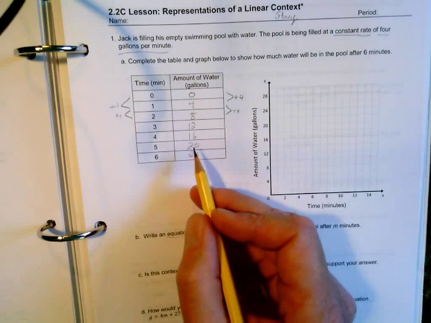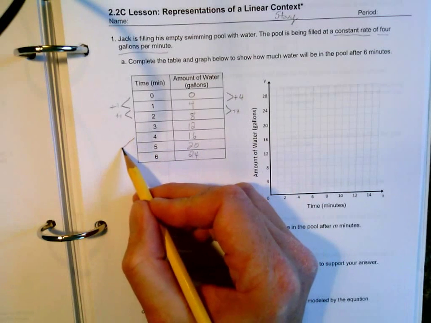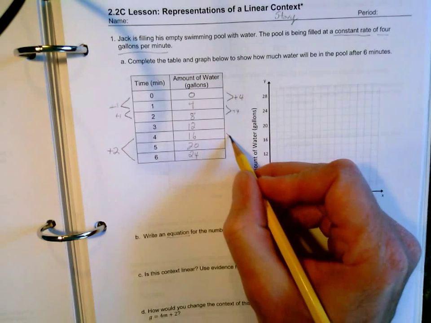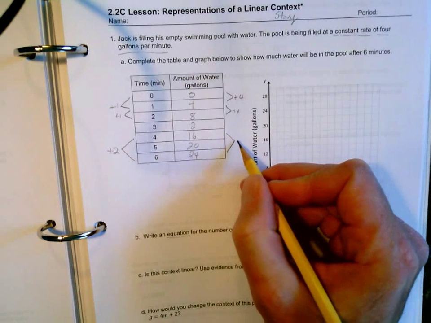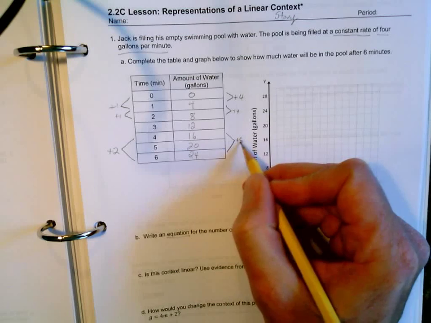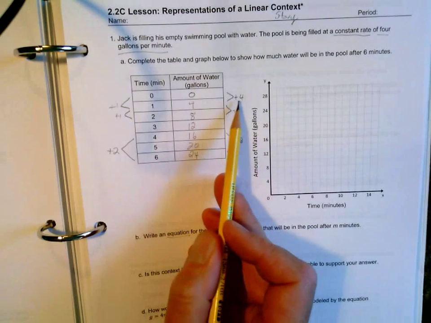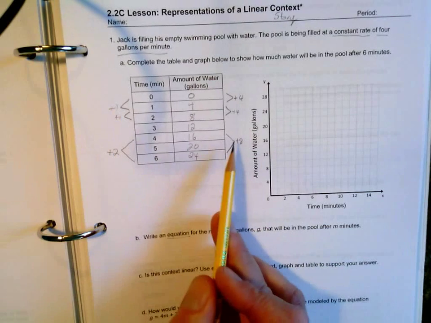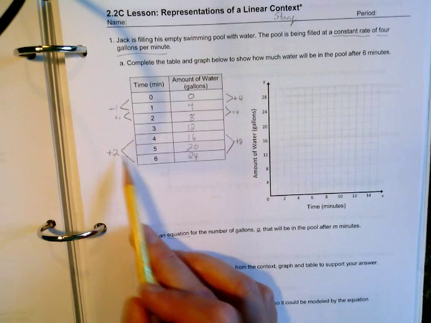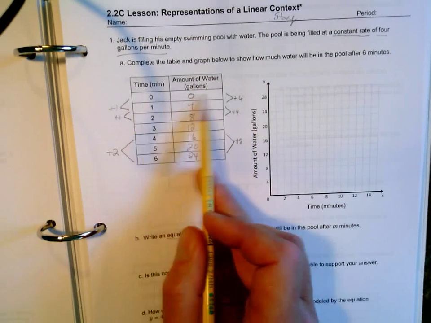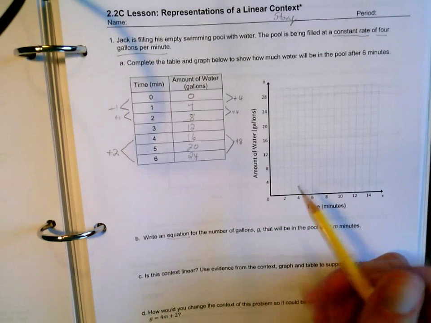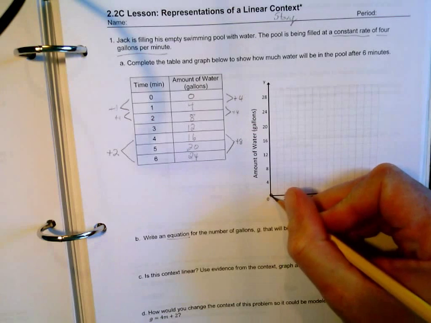I'm going to do something else though. I'm going to skip. If I went from 4 to 6, that would be 2 minutes. And if I went from 16 to 24, that would be 8 gallons. Well, if I simplify this rate of change of 4 over 1, it's just 4. Isn't that the same as 8 over 2? So you can pick really any two pairs and you're still going to get the same constant rate if you simplify it.